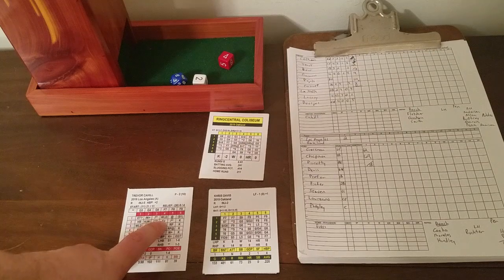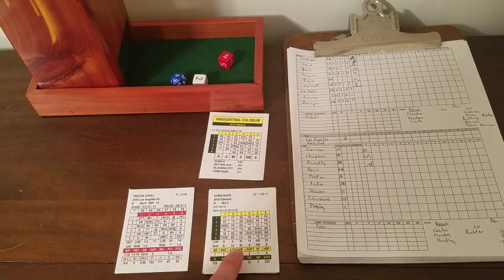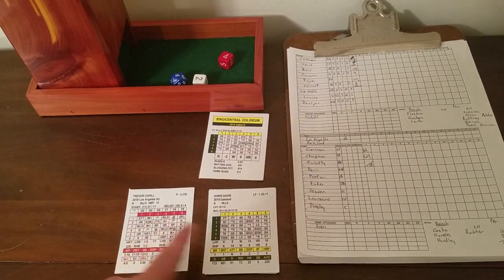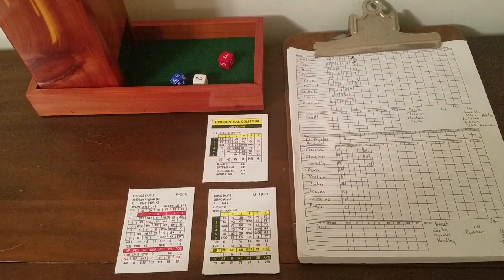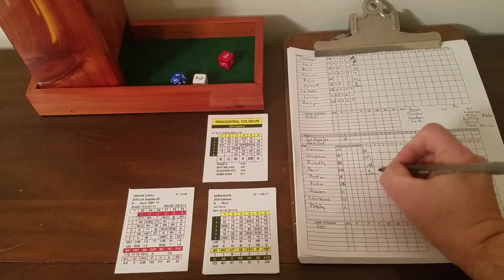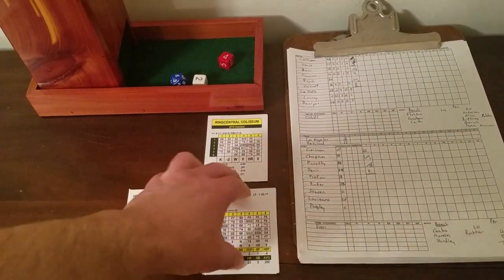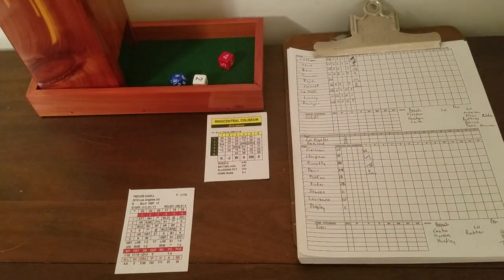4-2 is a strikeout plus for Cahill. His strikeout's a 14. You add 10 from the plus, makes it a 24. Even that -2 is a 22. That's a 9, so definitely a strikeout. And the inning's over. So there you go. First inning in the books.